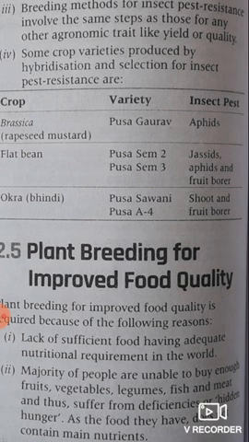Most people are unable to buy enough fruits. Not all people can get fruits, not all people can use vegetables, not all people can use legumes or pulses, and not all people try to eat or get fish or meat.